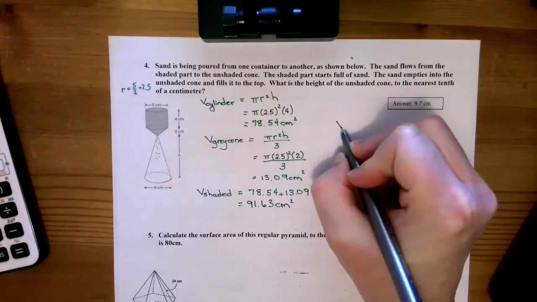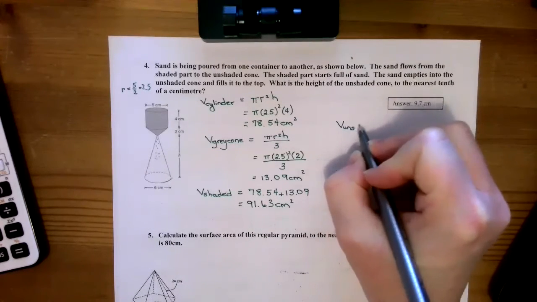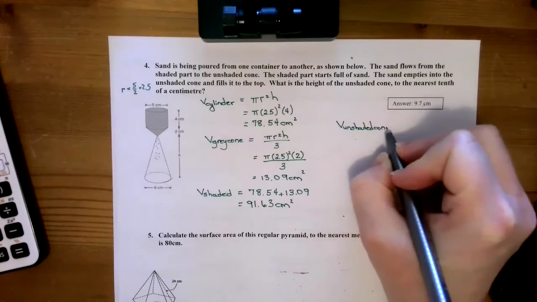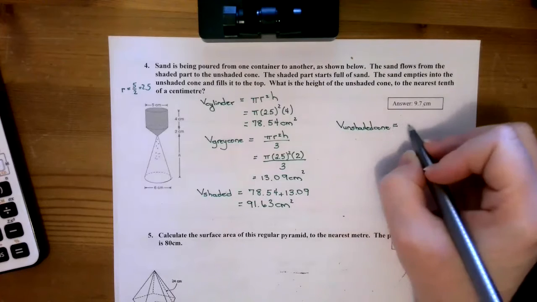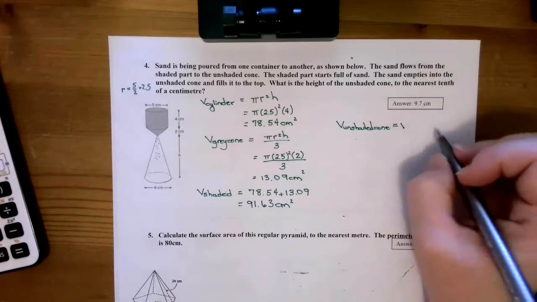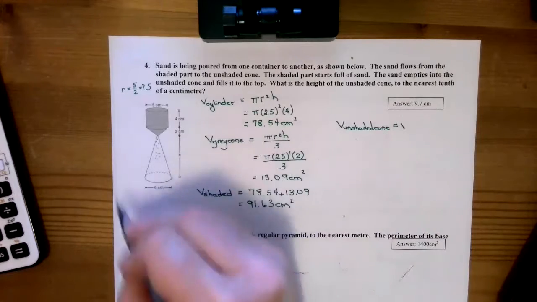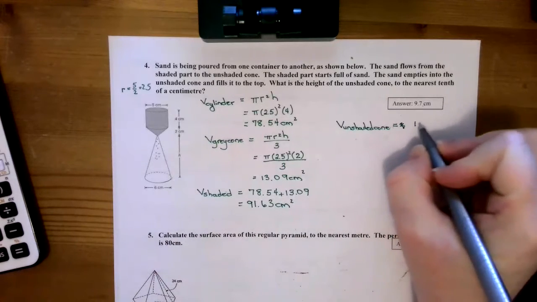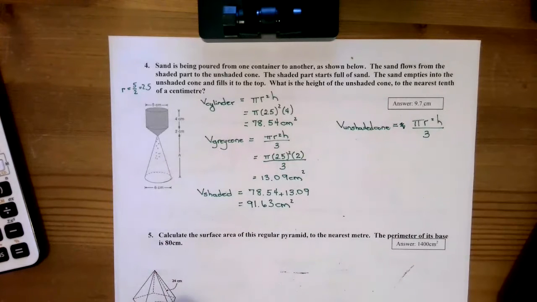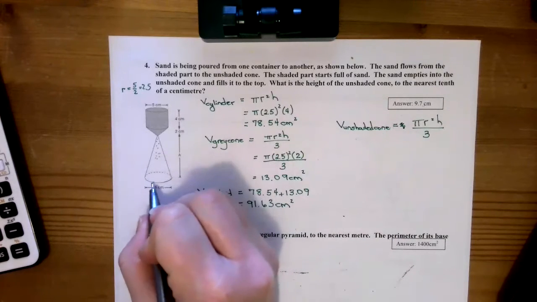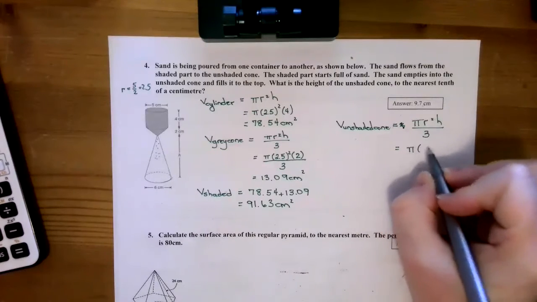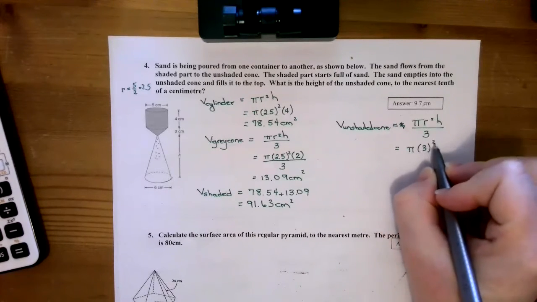All right, now we want to take a look at the volume of the unshaded cone. The volume of the unshaded cone is going to equal the volume for a cone, which is pi r squared h over 3. When we look here, we know that the diameter is 6 centimeters, so the radius is half that, or 3.